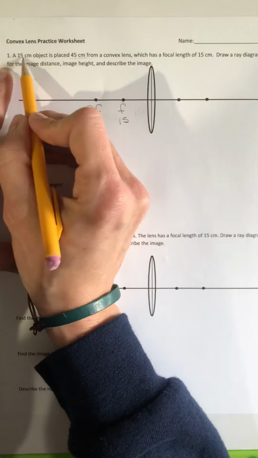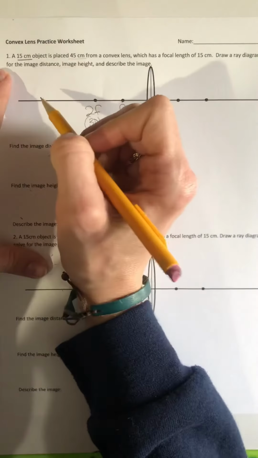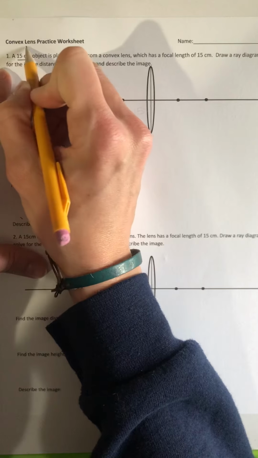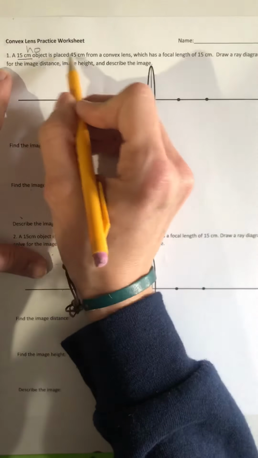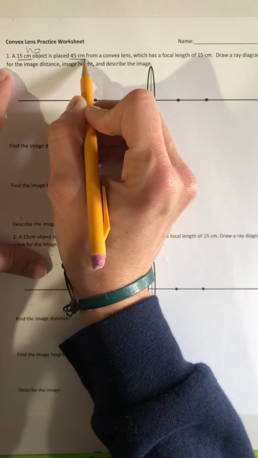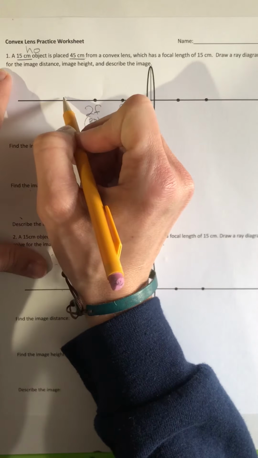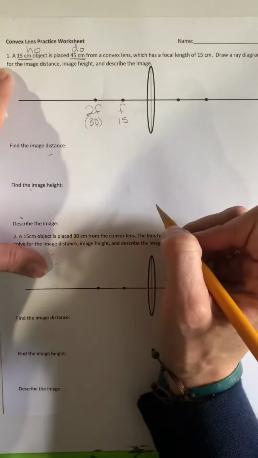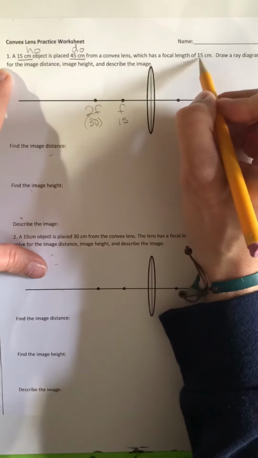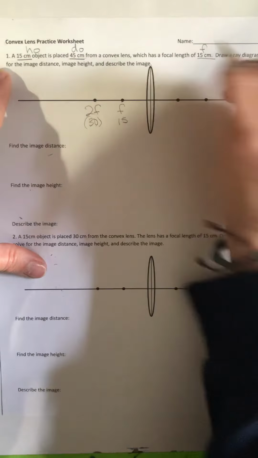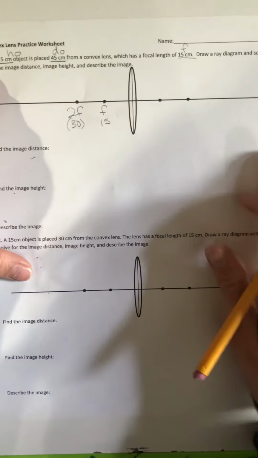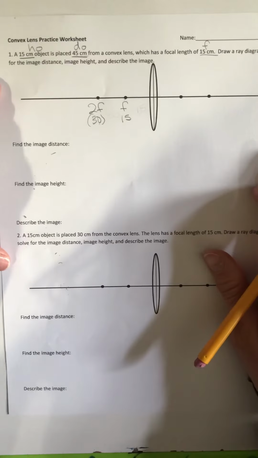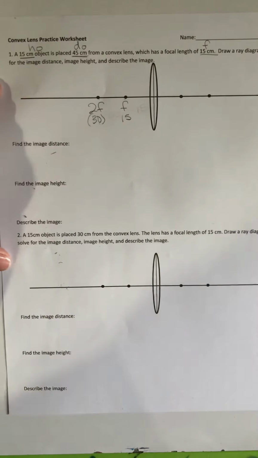All right, so it says 15 centimeter object. 15 centimeters is going to be the height of the object, so that's HO. It is placed 45 centimeters. The actual object is placed 45 centimeters from the lens. So that's going to be the distance of the object, which is DO. The focal length is 15. That stands for F. And then we can complete the rest of this with those numbers.